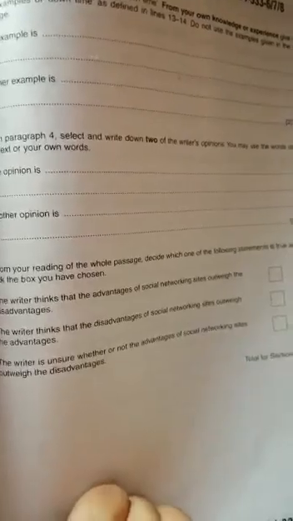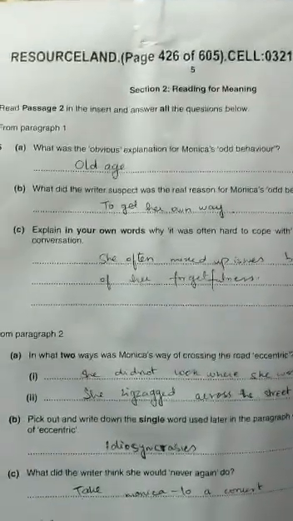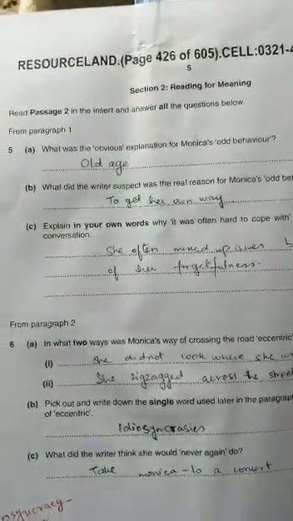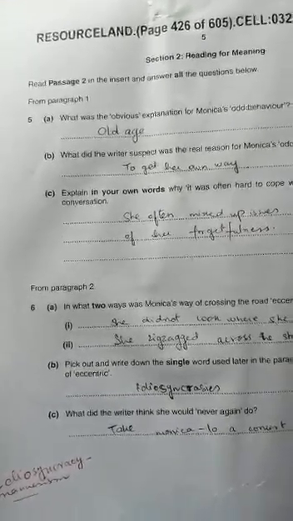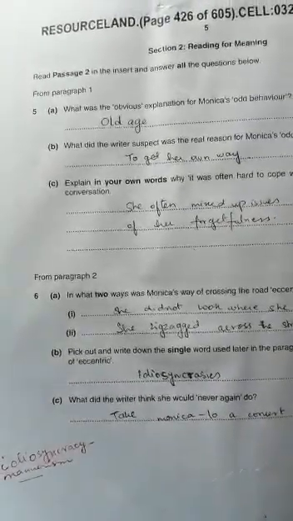So I think the instructions are very clear, and now you'll be able to do your written assignment in your notebooks individually. After having done that, you will be moving on to reading for meaning, the next passage, which is called Monica. Reading for meaning, again in the reading paper, carries 25 marks, and you will be reading the passage individually and then answering all the questions in your notebooks or maybe in your rough registers.